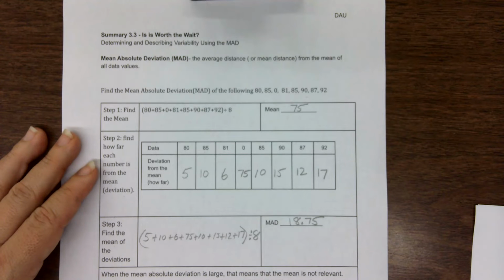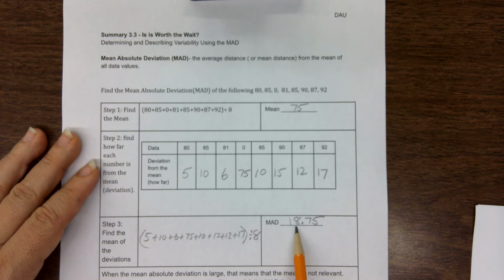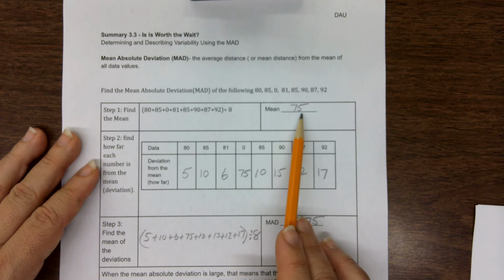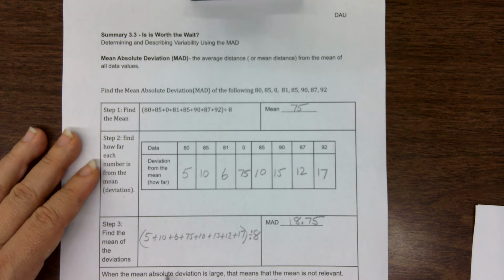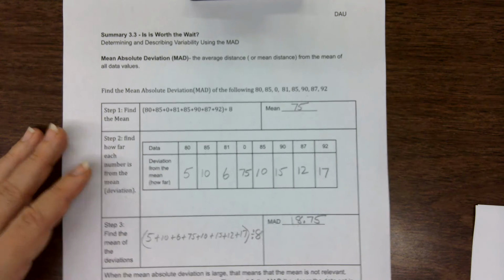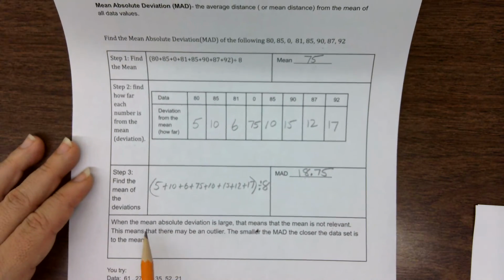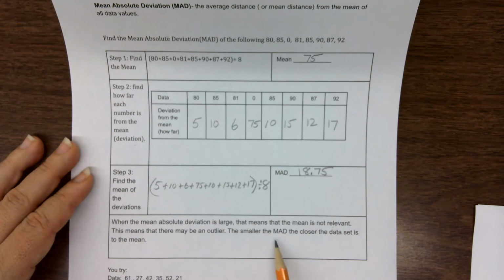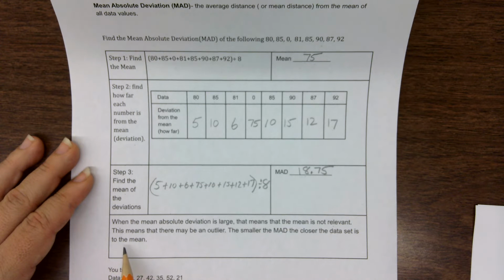18.75. So when the mean deviation is large, and that's pretty large, 18.75, that means on average, most of the numbers are 18 points away from the mean. So when the mean deviation is large, that means that the mean is not relevant. Okay, that means there may be an outlier. The smaller the MAD, the closer the data set is to the mean. So when it's bigger, you're saying, I have a lot of variability in my data.